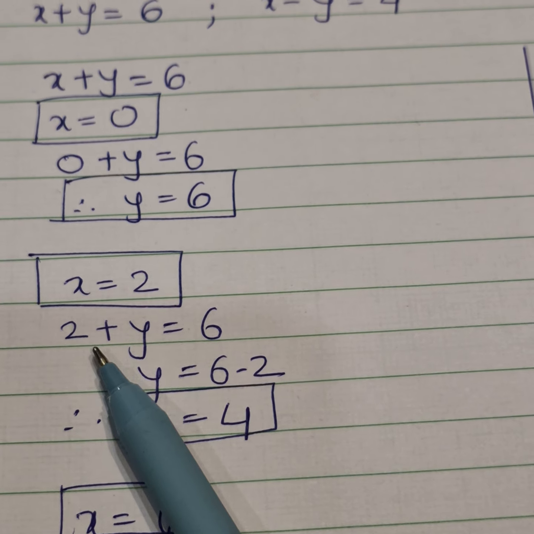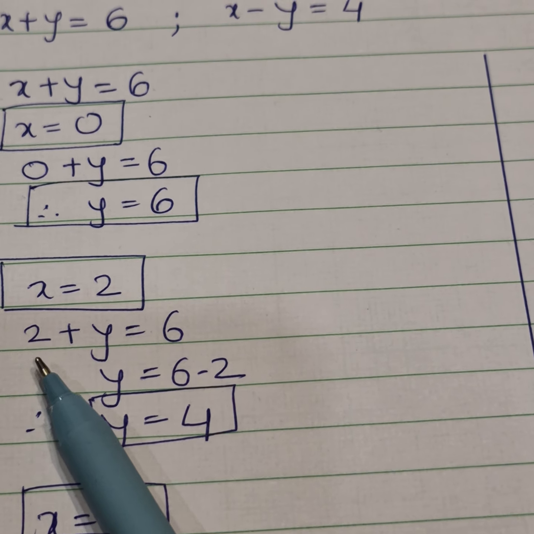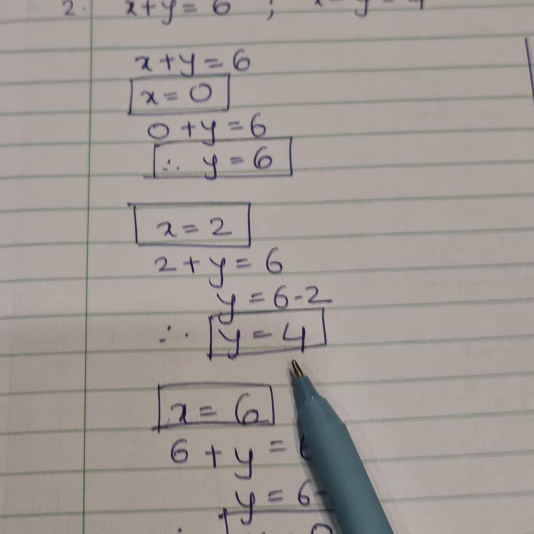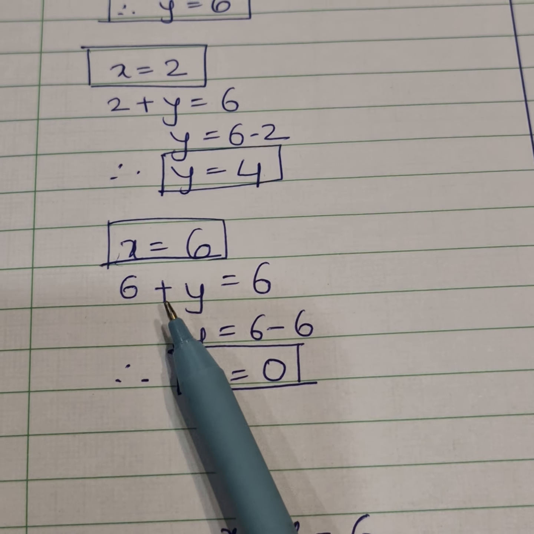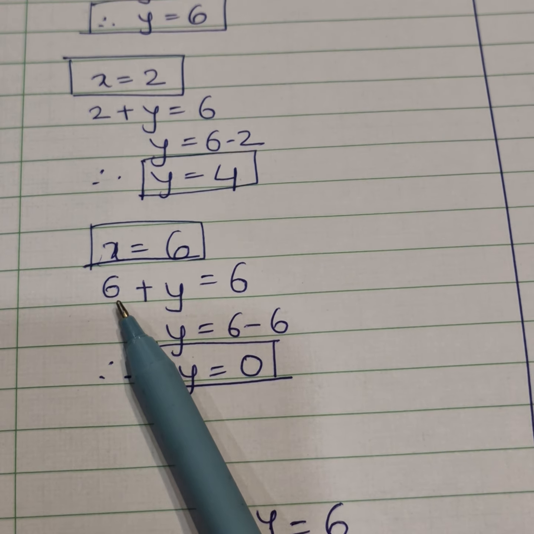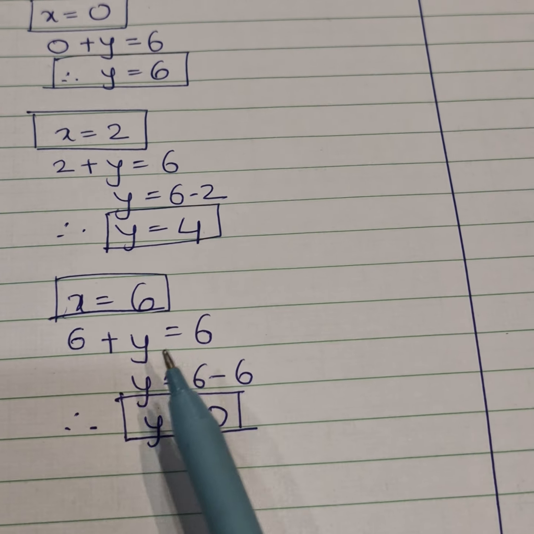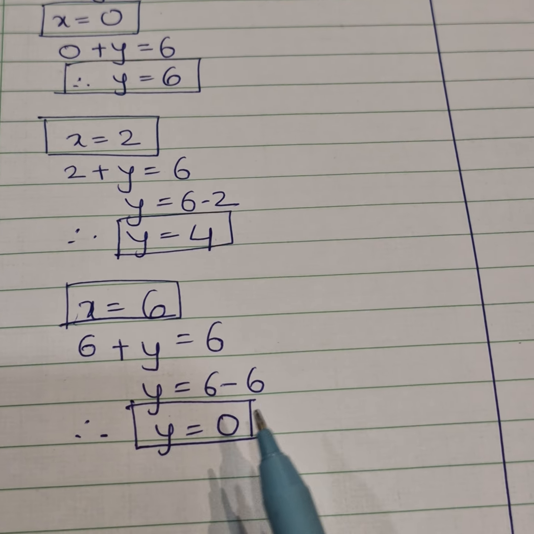Now, moving back to the equation, the second value I have taken as x is equal to 2. I put the 2 over here. So 2 plus y is equal to 6. So y is equal to 6 minus 2, that is y is equal to 4. The third value I have taken as x is equal to 6. 6 plus y is equal to 6. y is equal to 6 minus 6. y is equal to 0.